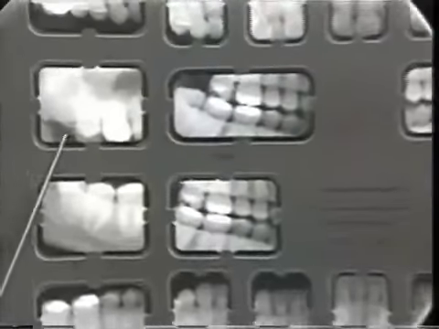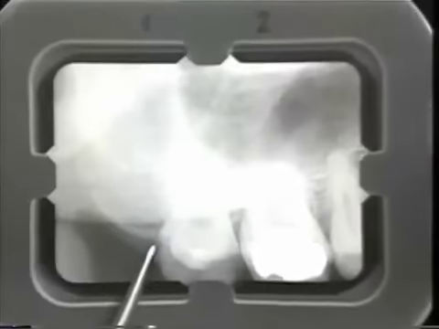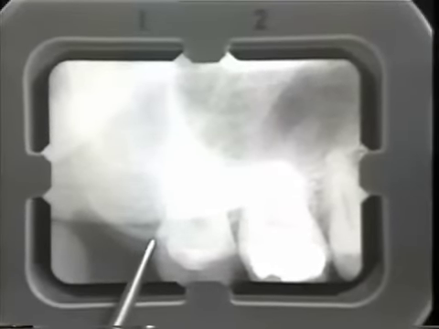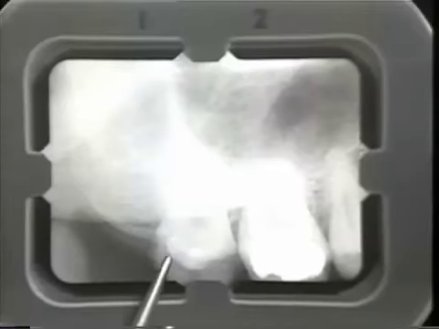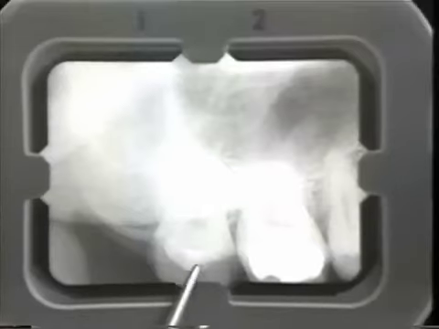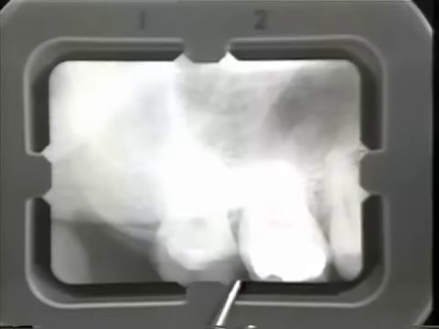Here in the upper right quadrant, tooth number 1 is missing. You can see the alveolar crest at this point is heavy. It comes over to tooth number 2, which shows some gross loss of tooth structure. Exactly what this is, it cannot be determined on this radiograph.